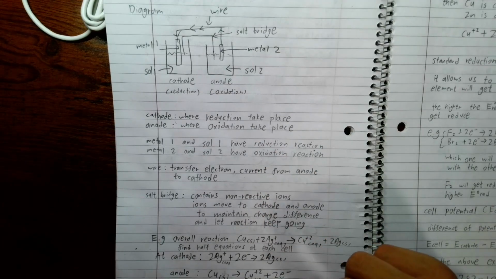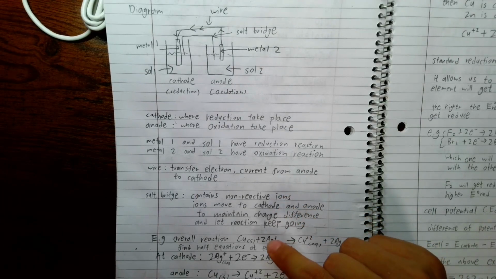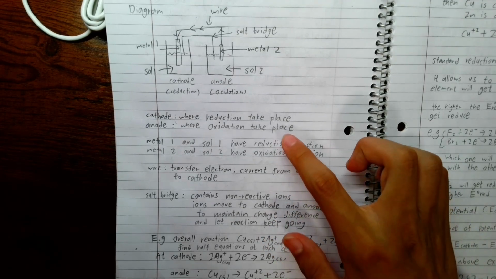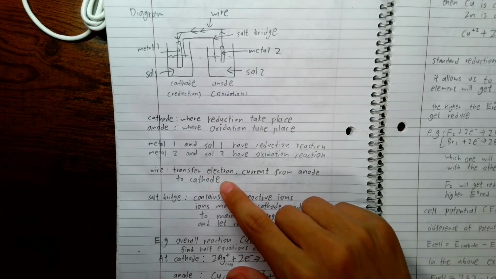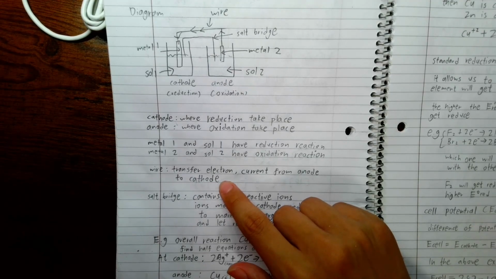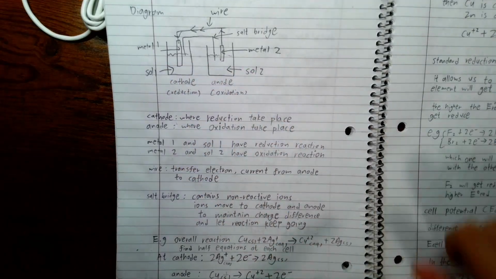The wire is responsible for transferring the electrons. The current is always from the anode to the cathode, because the anode is where the oxidation is taking place, so electrons will be released, whereas the cathode is where electrons are needed for the reduction reaction, so it needs electron inputs. So it will get the electrons from the anode, so the electrons will flow from the anode to the cathode.